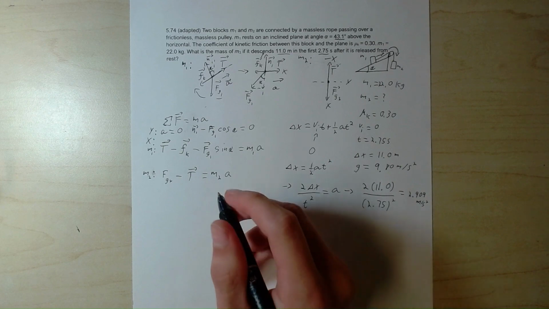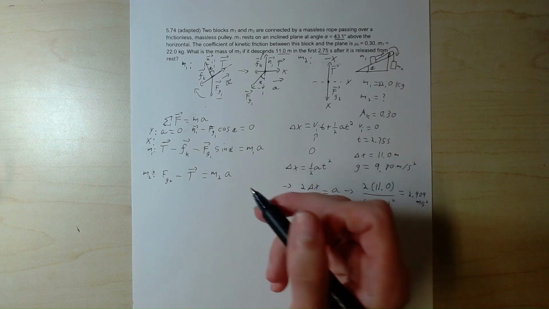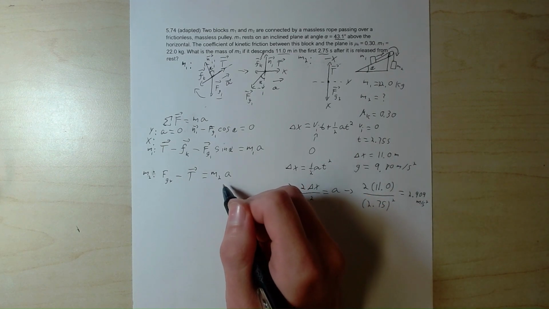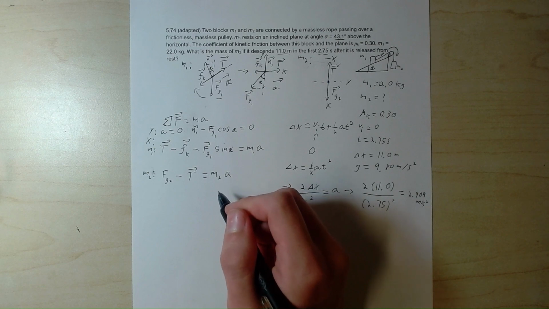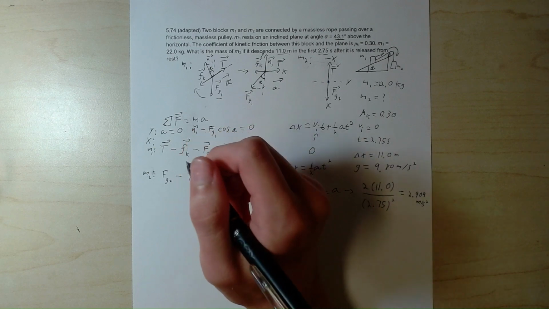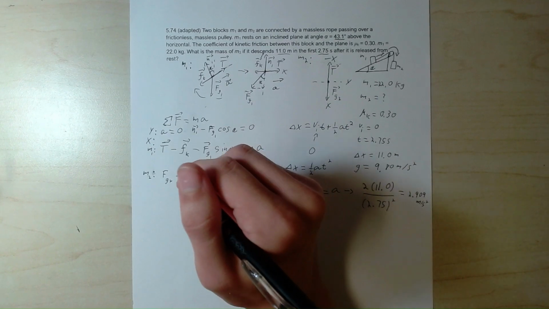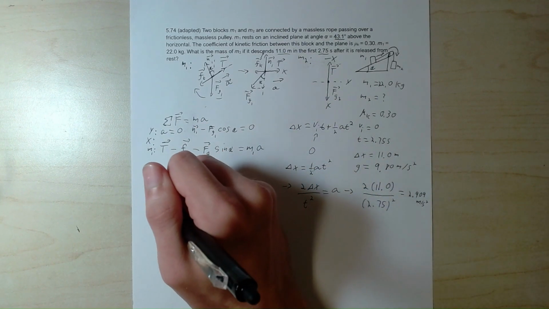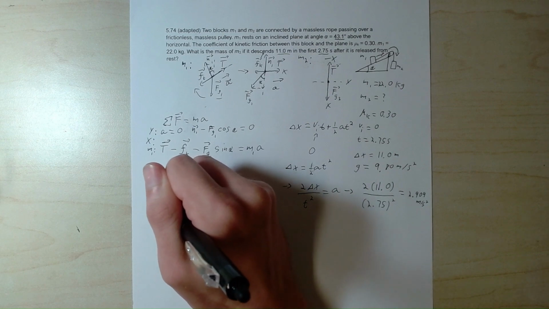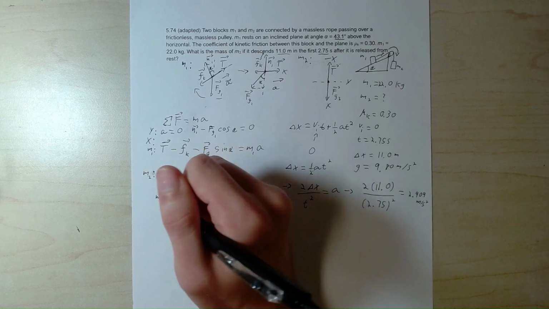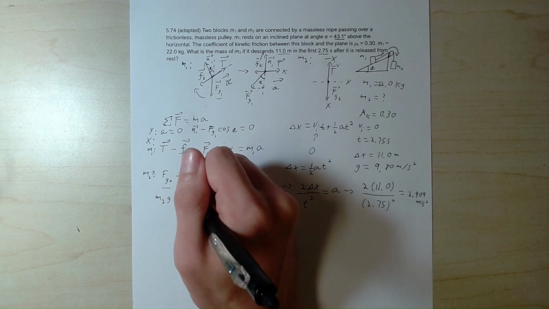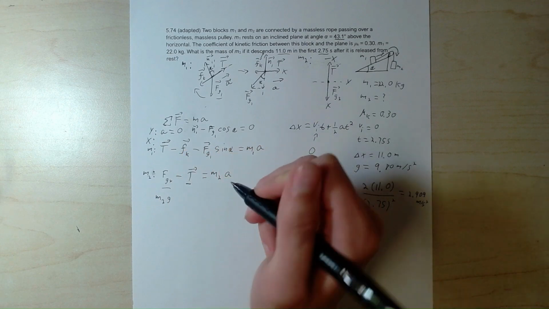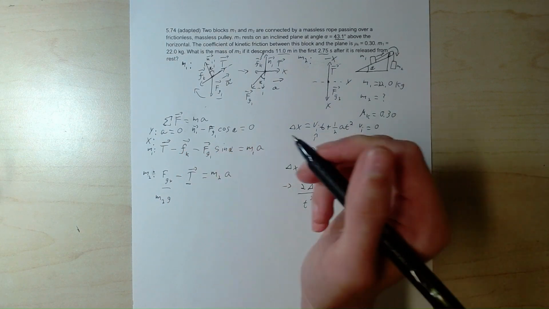Okay, so going back to our forces formulas. Now we know a, and we're solving for m2. So really, we have our unknown in Fg2, because this is equal to m2g. So we have an unknown there, and we also have an unknown here in T. We don't know what the force of tension is.